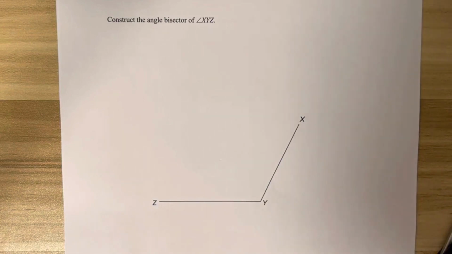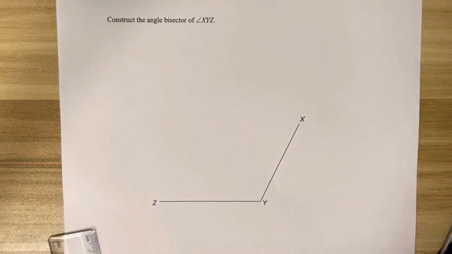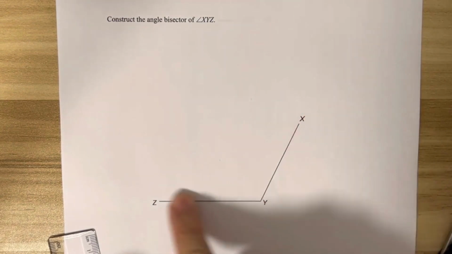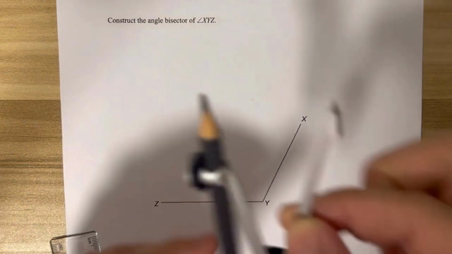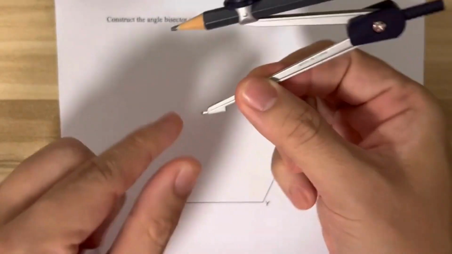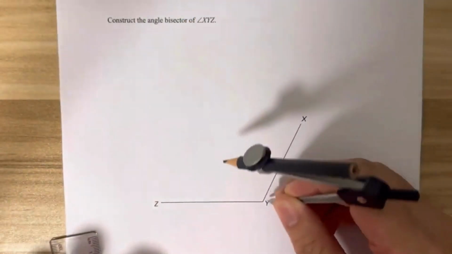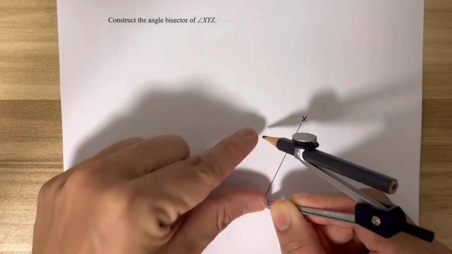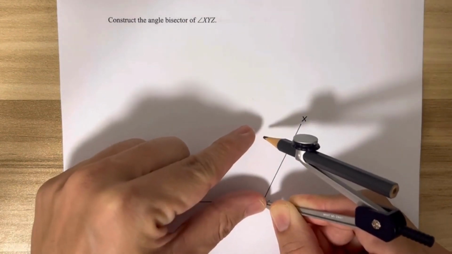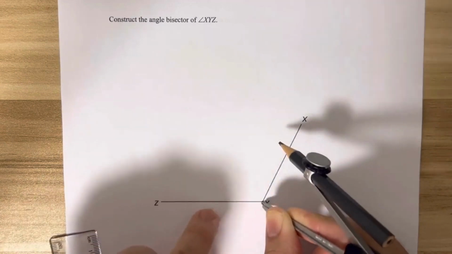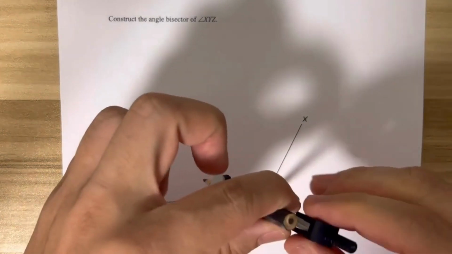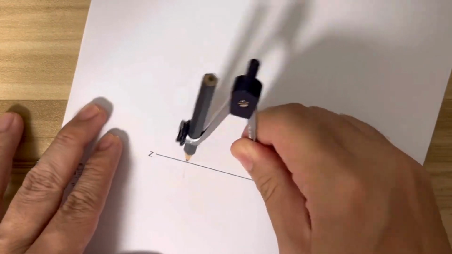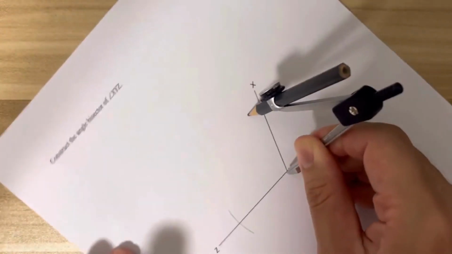Hello everyone, welcome to this part of the video where we are required to construct the angle bisector of X, Y, and Z. Place the compass, the pointed tip, at the angle. Make sure that this distance from the pointed tip to the pencil is able to cut the two lines making the angle. That's what we are going to do now. I made a cut here, and I make a cut here.